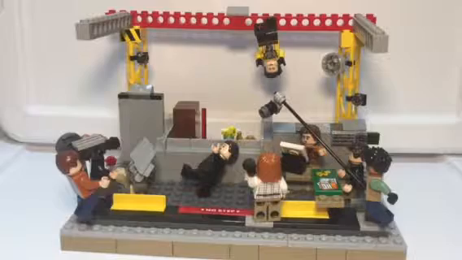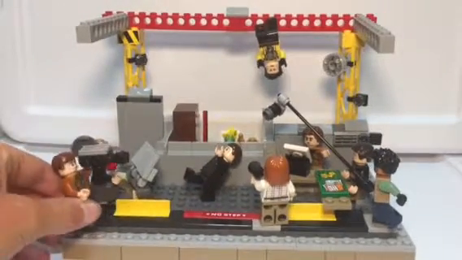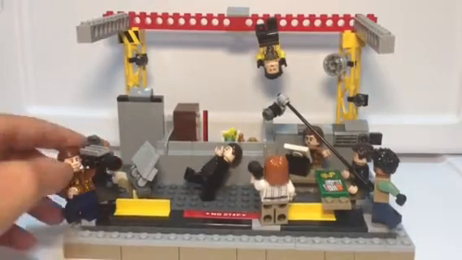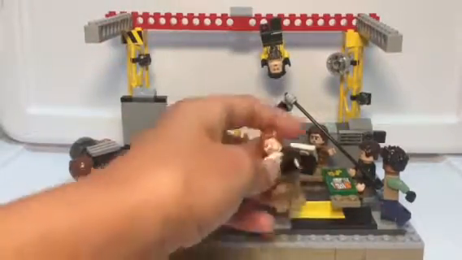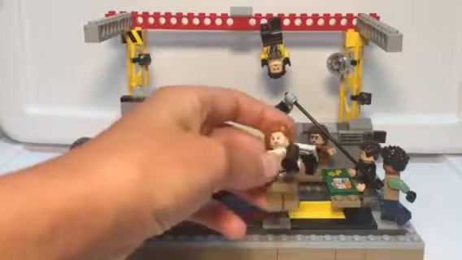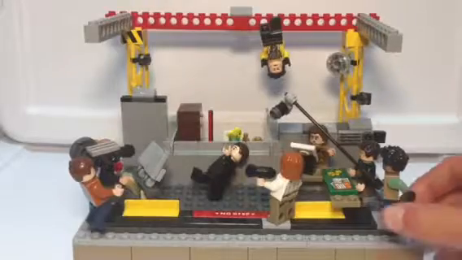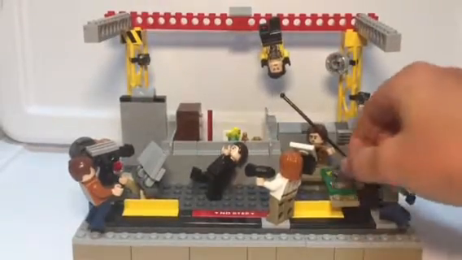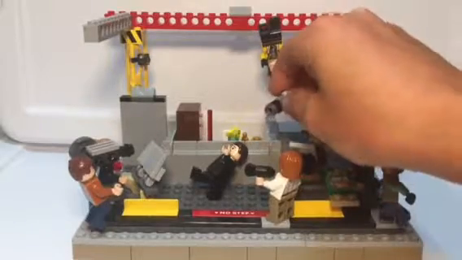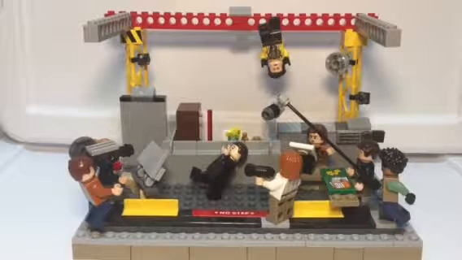So we have The Office, and you can see here's some cameraman. We have the director. He has a little camera. We have maybe a producer or someone who's guiding the whole thing. And then we have the microphone owned by this dude. And the microphone is one of my favorite parts. I think it turned out very well.